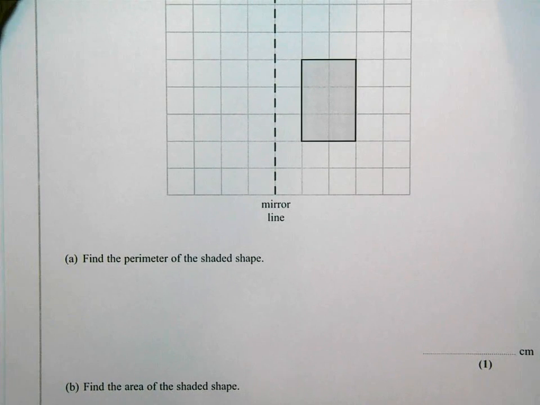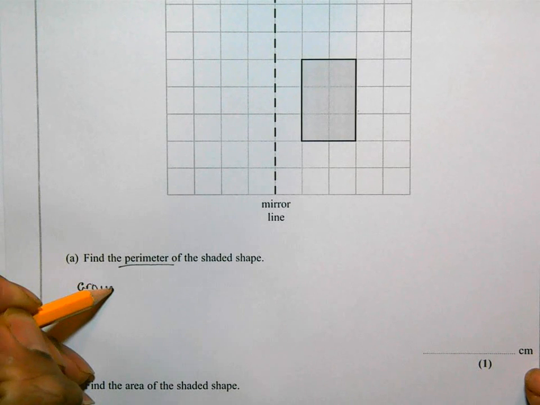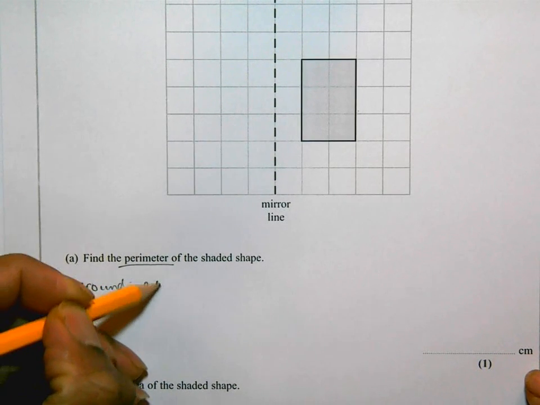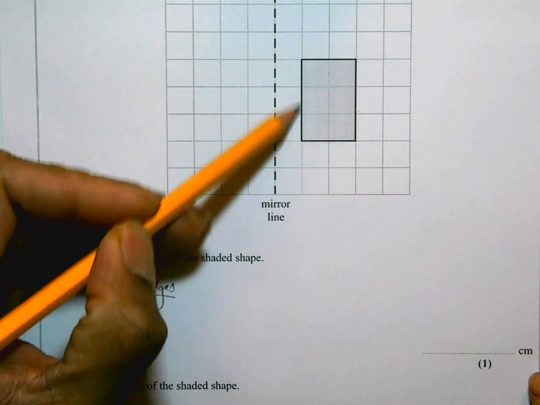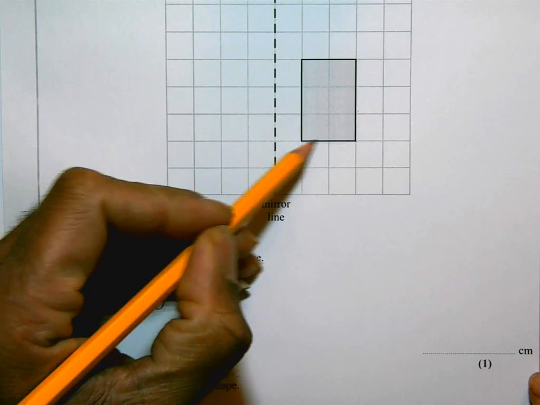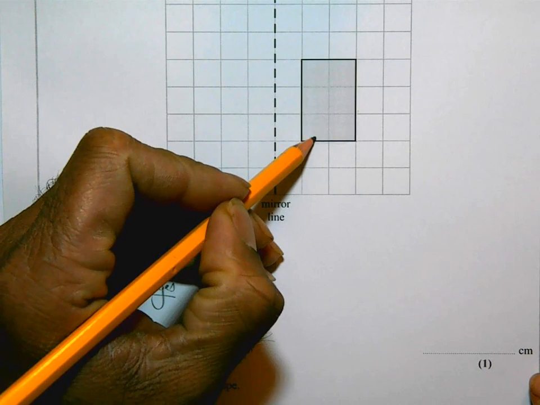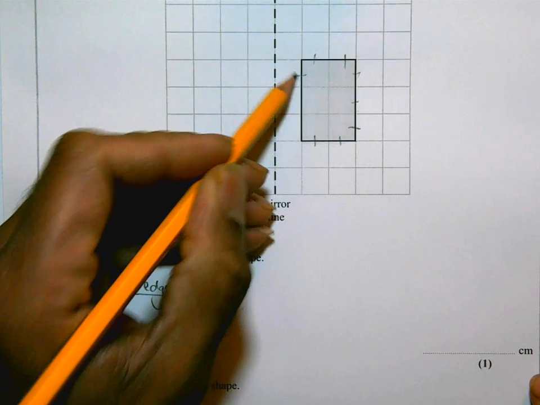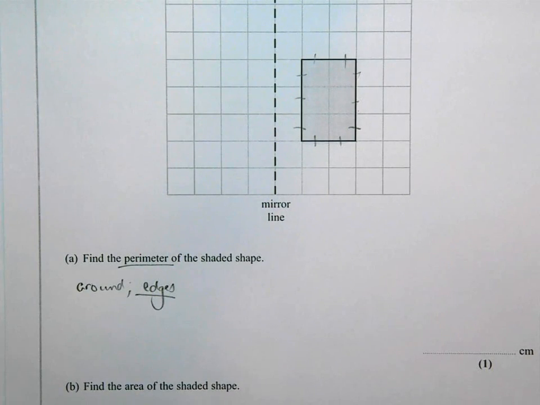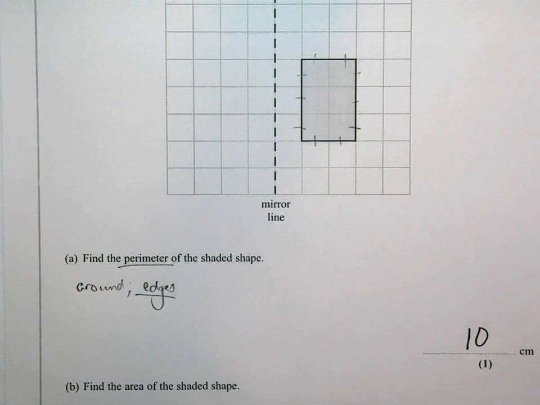If you want to work out the perimeter, it is the distance around the shape, or the edges of the shape. So I want to work out the distance all the way around this, counting out the edges. If each of these spaces is 1 centimeter, I just need to count how many of them there are, going all the way around. 1, 2, 3, 4, 5, 6, 7, 8, 9, 10. 10 of them all together. So the perimeter of that shape is going to be 10 centimeters, but they've already written centimeters in there for us.